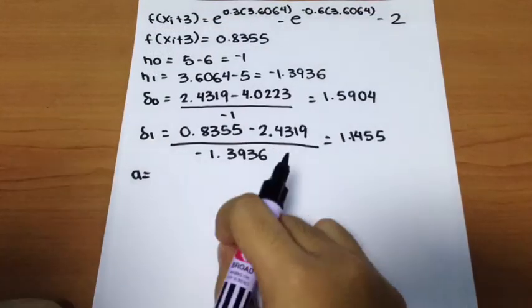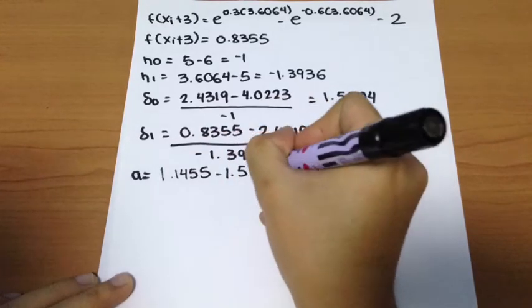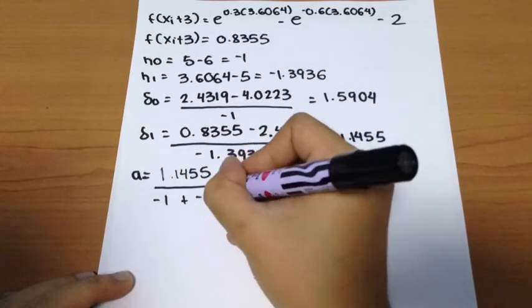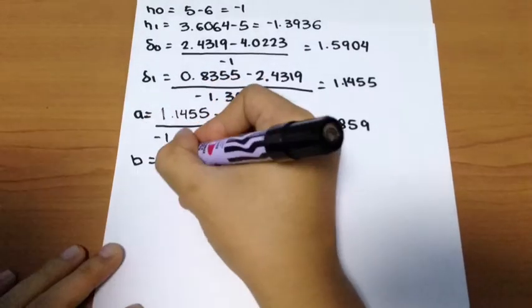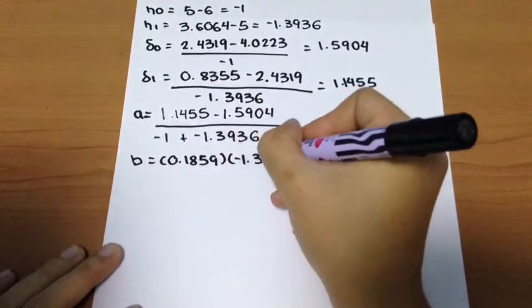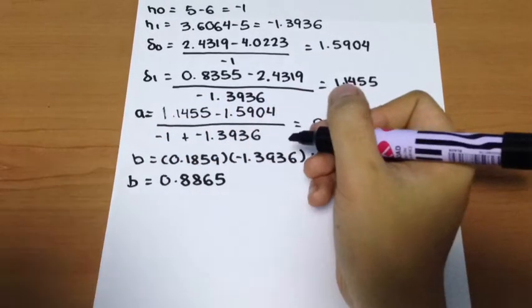So we have solved for our h0, h1, delta 0, delta 1 a while ago, so we are going to solve now for our a, b, and c. This is very easy because we are only substituting them, and by substituting I mean direct substituting to our formula, no hassle.